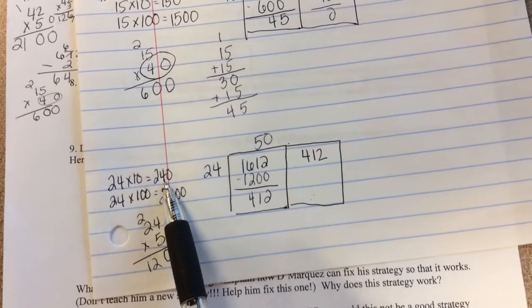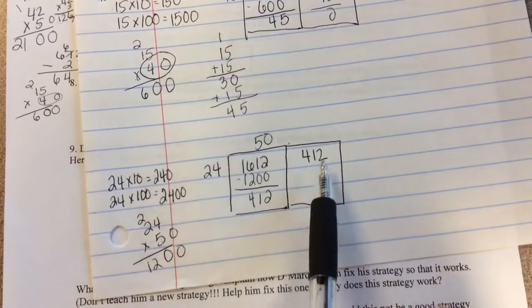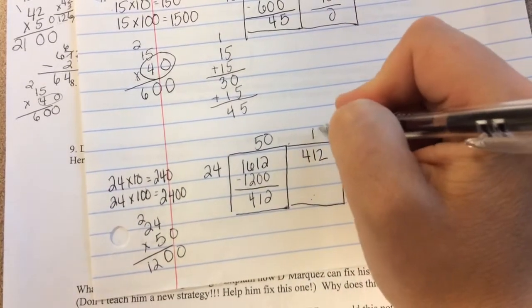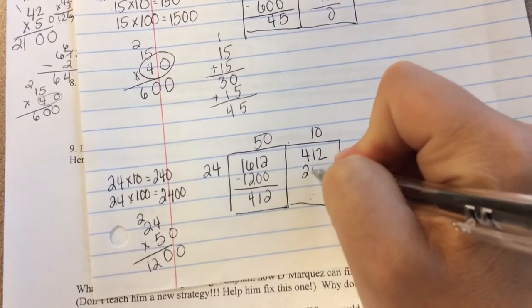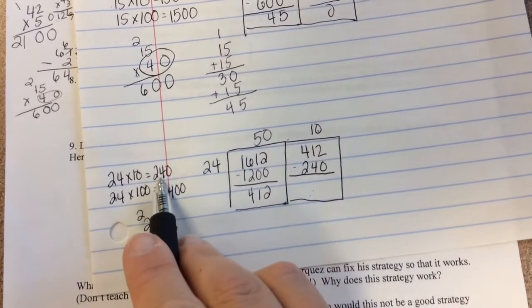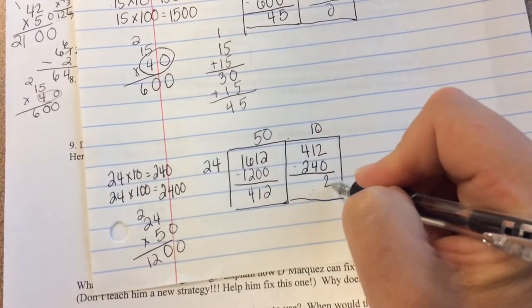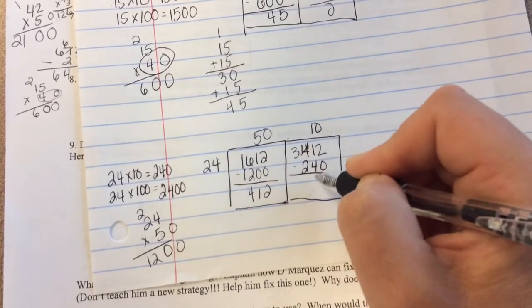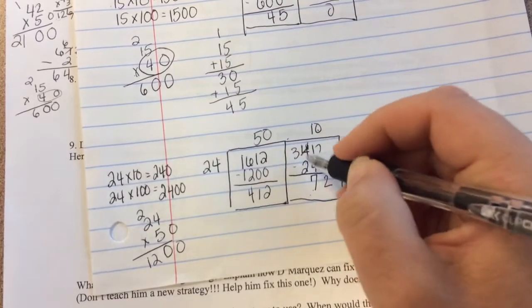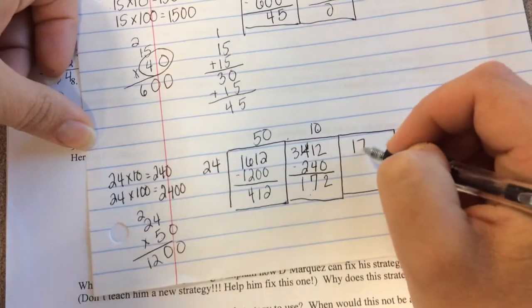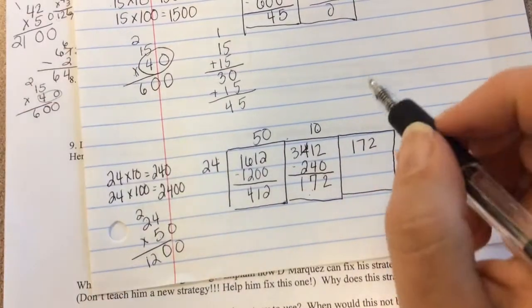So 24 times 10 is 240, but 24 times 20 is 480. So I'm going to take out a group of 10. 10 times 24 is 240, and let's see where we are. 2 minus 0 is 2. I can't do that, so I have to make this an 11. 11 minus 4 is 7. 3 minus 2 is 1. Okay, so I'm down to 172, which is smaller than 10 times.